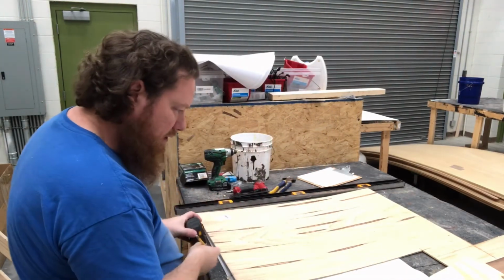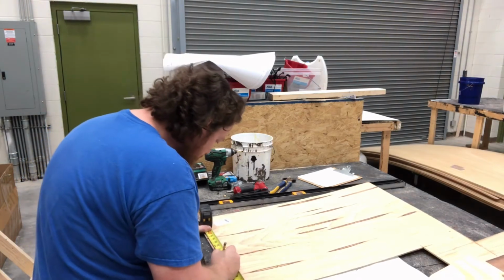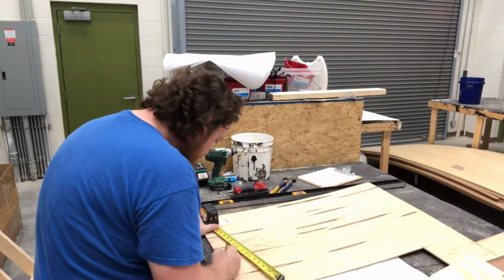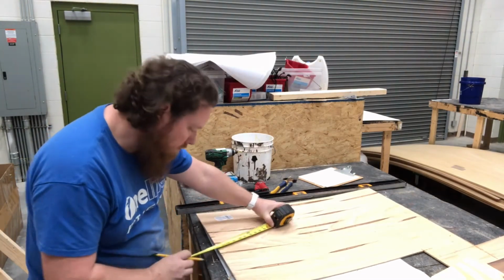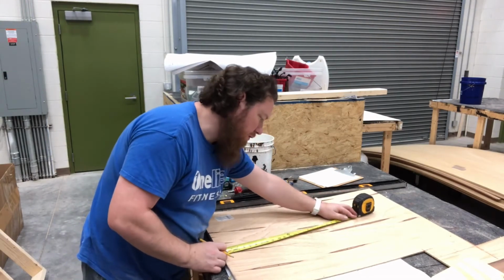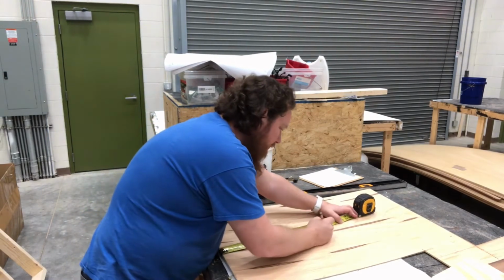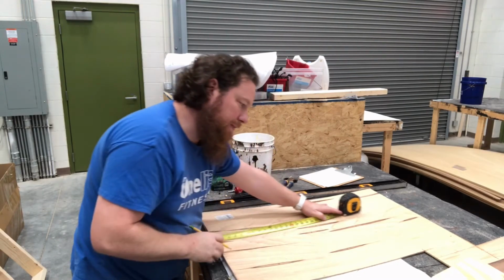The next thing we know is that this is 8 3/16. So a measurement at 8 3/16. Then we said 1'6", which is right about there.